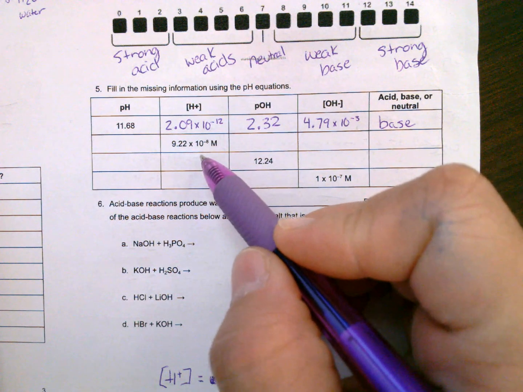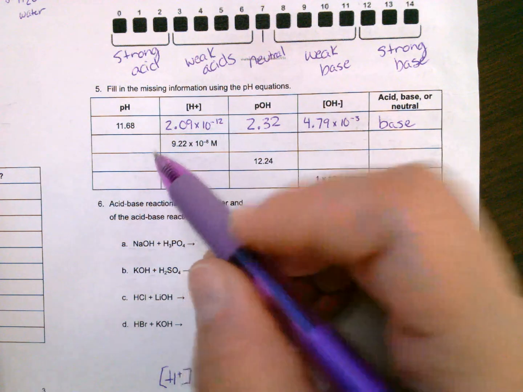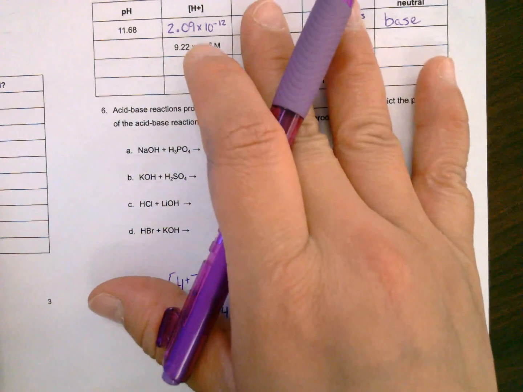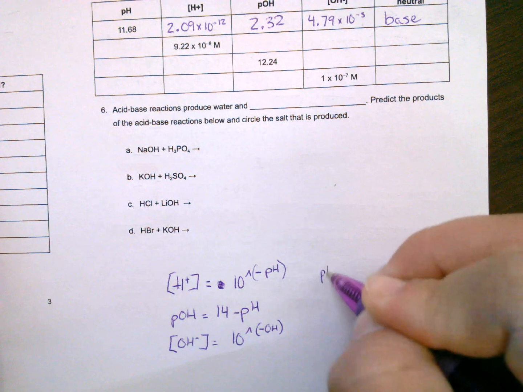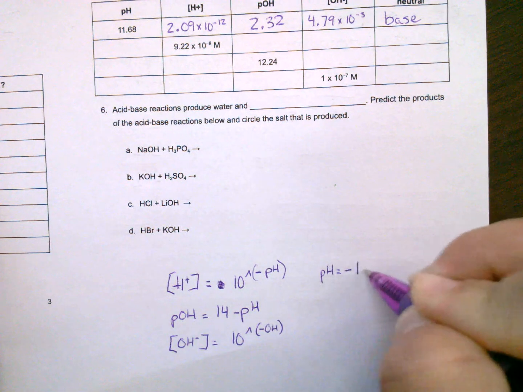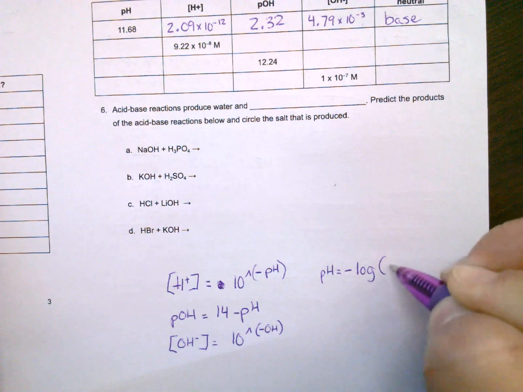Next, we're given our hydronium ion concentration. So we need to find pH, and we're going to do that by using our negative log function.